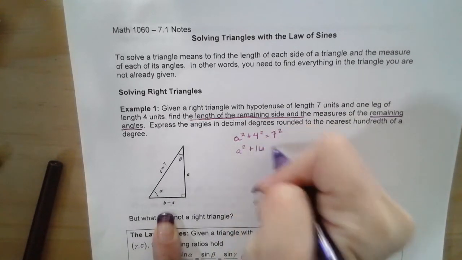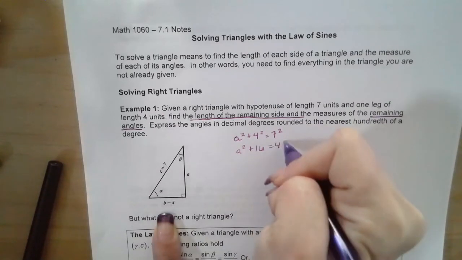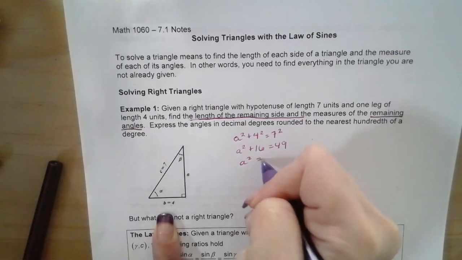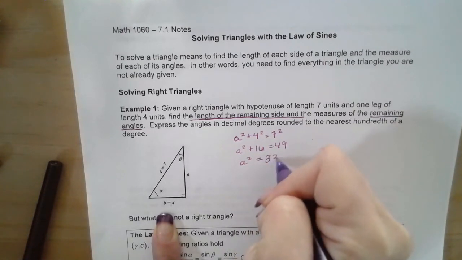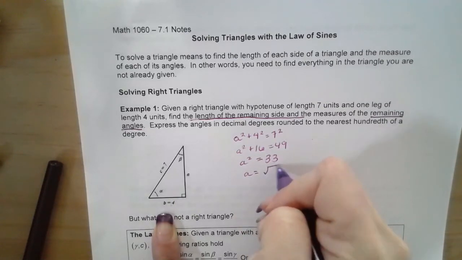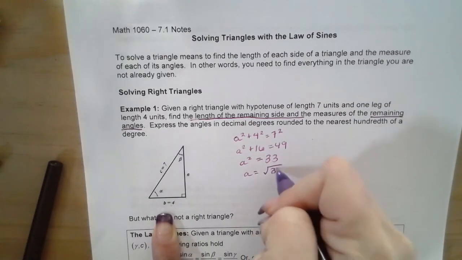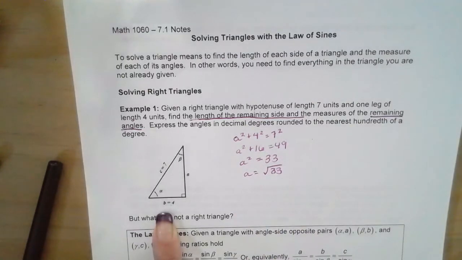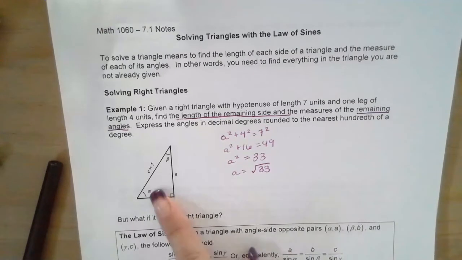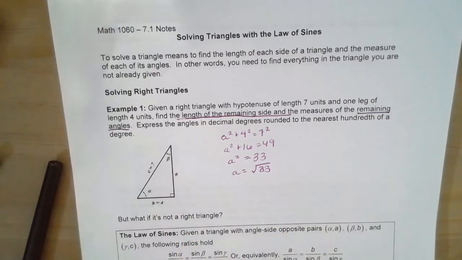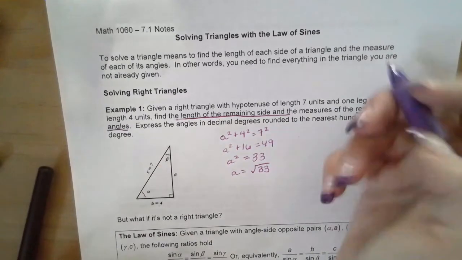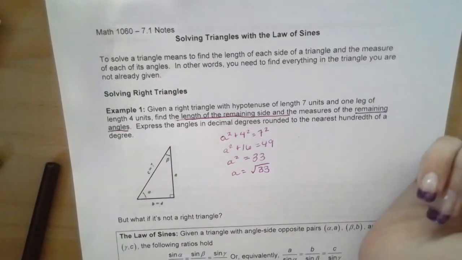A squared plus 16 equals 49, subtract 16 from both sides, and then take the square root. Now usually when we take a square root we have plus or minus, but because this is talking about length, it is only the positive. Alright, so that was our length. We need to find our angles. Well, a good way to find our angles is to use trig, or to use our SOHCAHTOA.